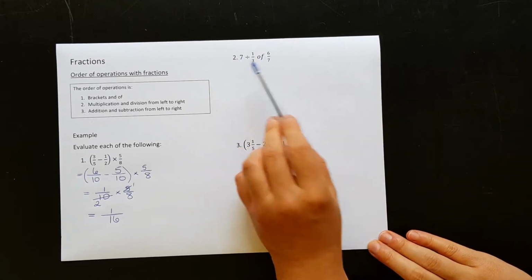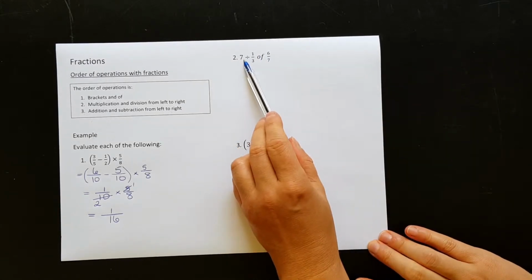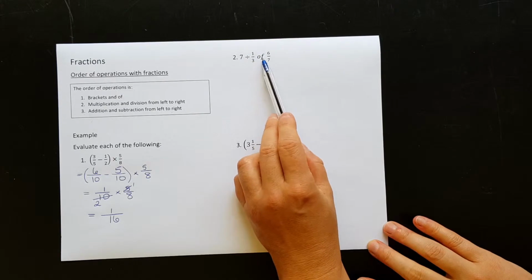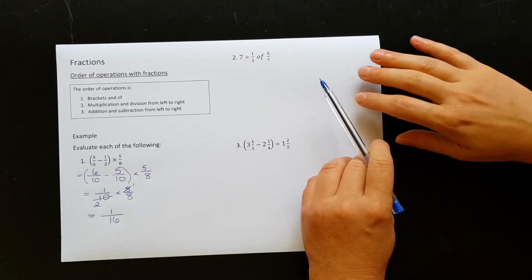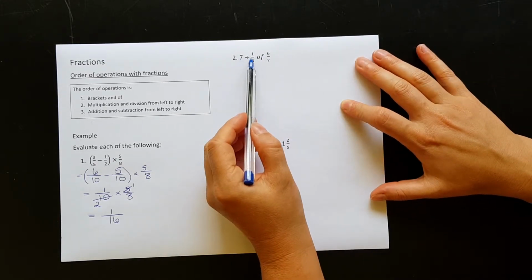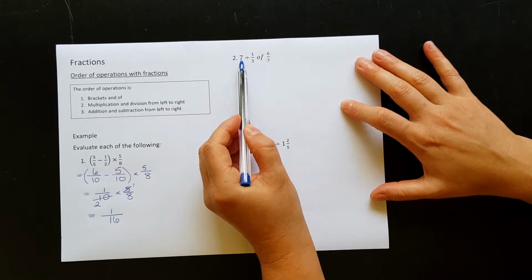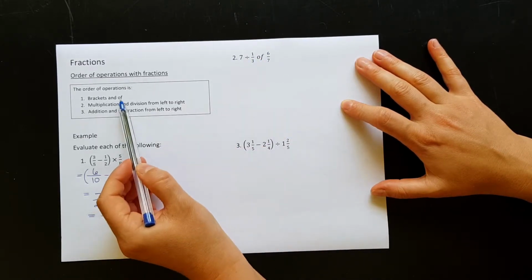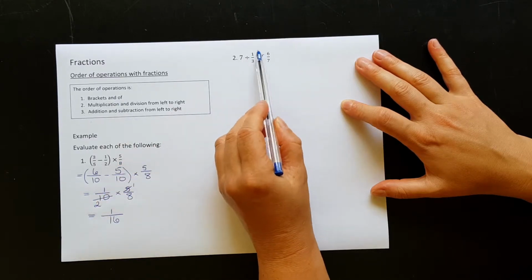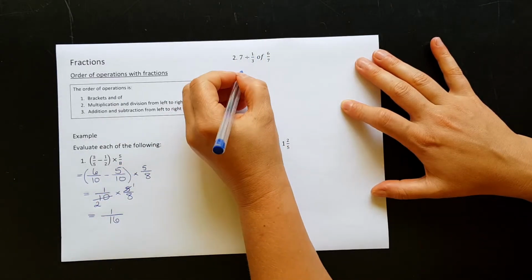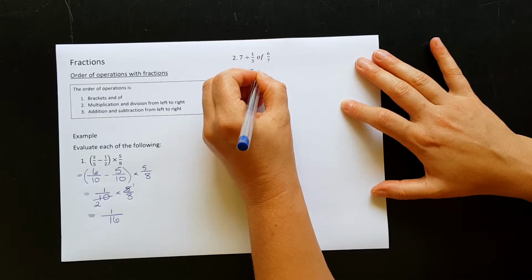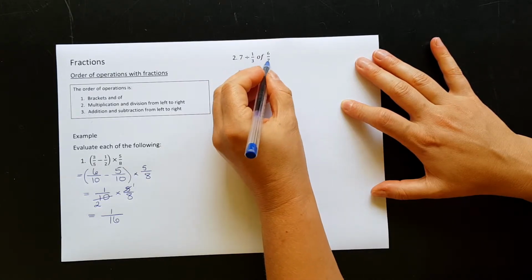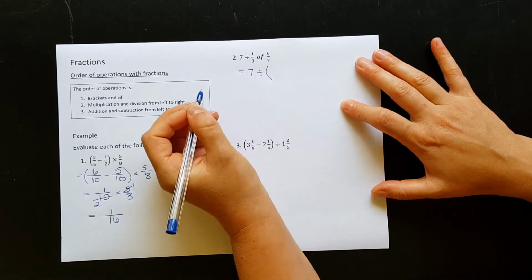Let's do it again for question 2. 7 divided by a third of 6/7. Okay, so we want to divide 7. 7 needs to be divided by whatever this is. So of is up here in the first line. We have to do this part first. So leave the 7 out the front and the divide sign. Let's put this part in some brackets. We have to do that first.